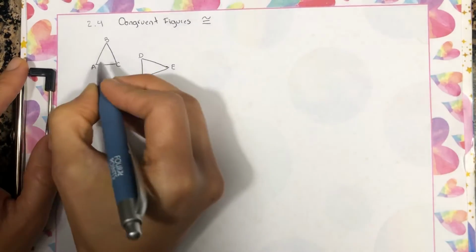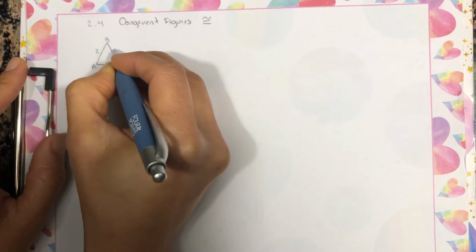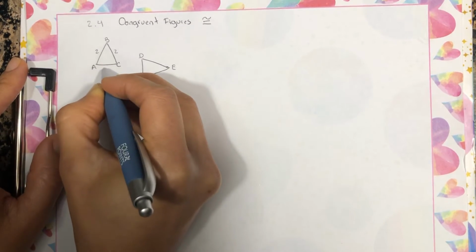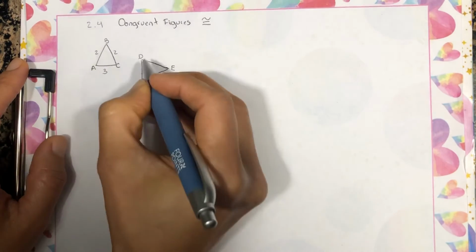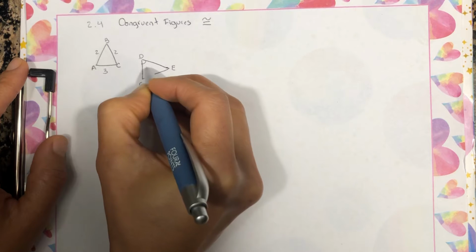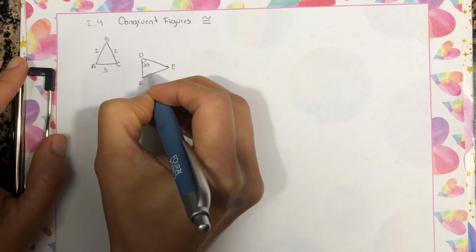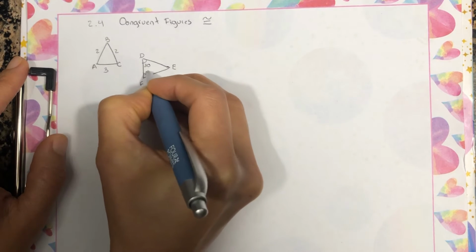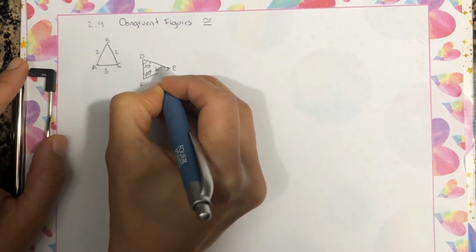And I'm going to say that side AB measures 2, BC measures 2, and AC measures 3. And over here I'm going to say that this angle measures 30, and this main angle measures 30 degrees, and this other one over here measures 60 degrees.